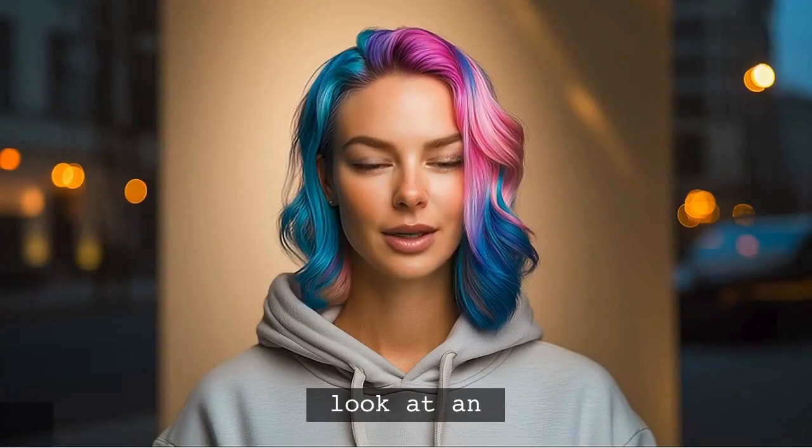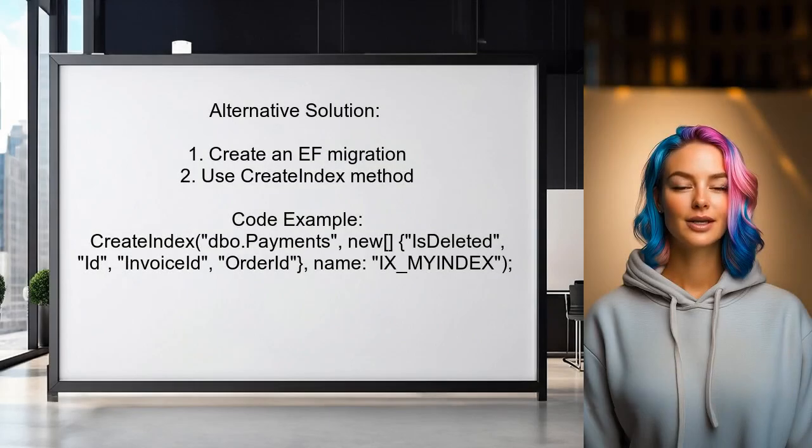Let's take a look at an answer from another user. An alternative approach suggested by another user is to create an Entity Framework migration. They mention that while data annotations may not support this, you can use the create index method in your migration code.